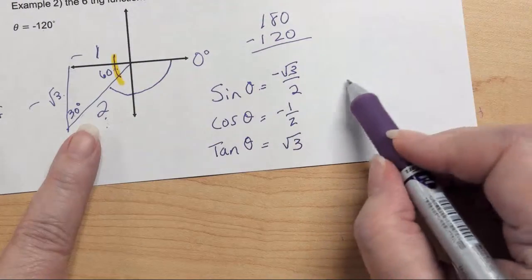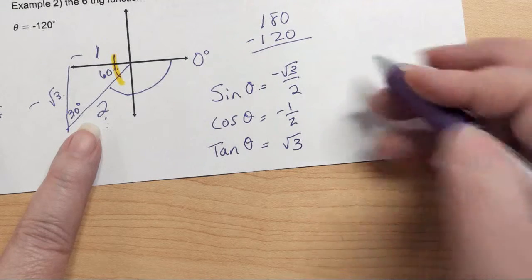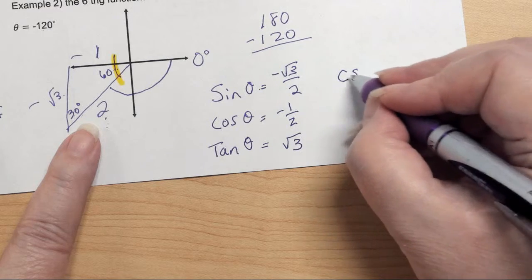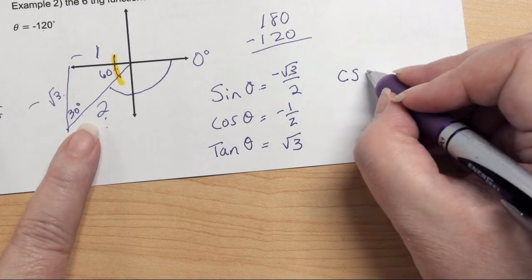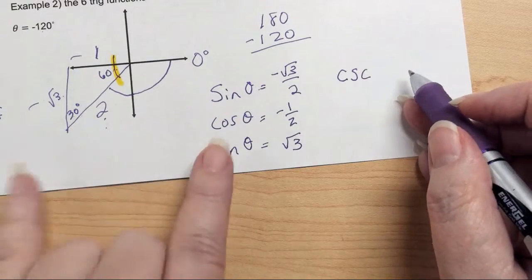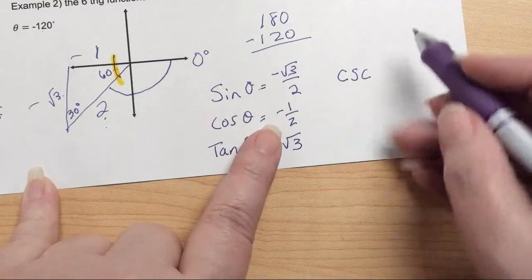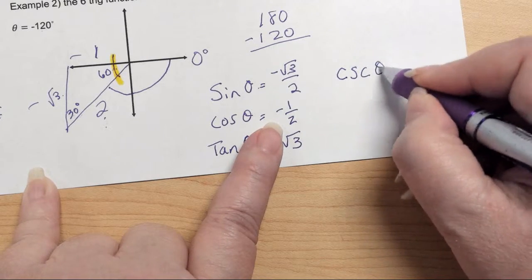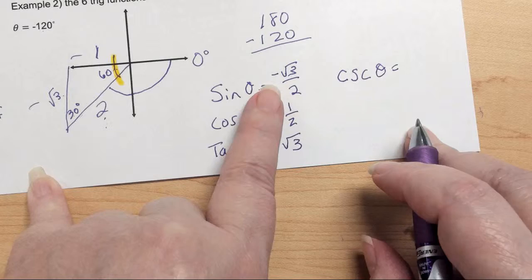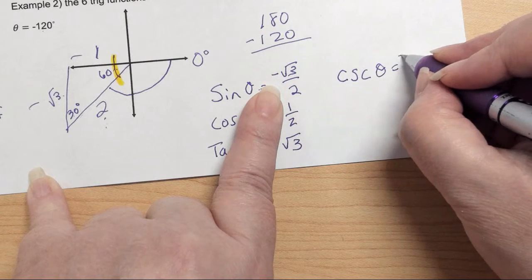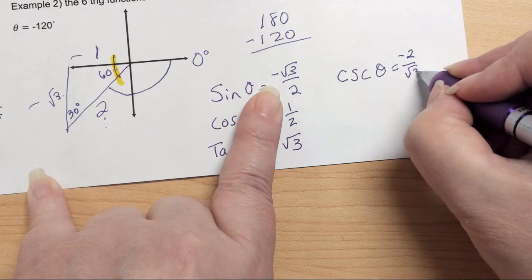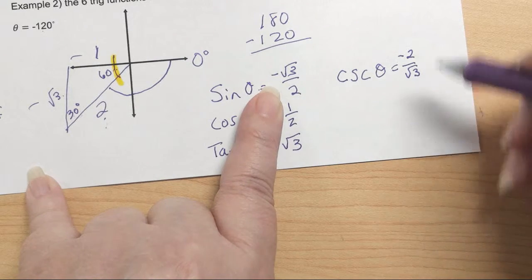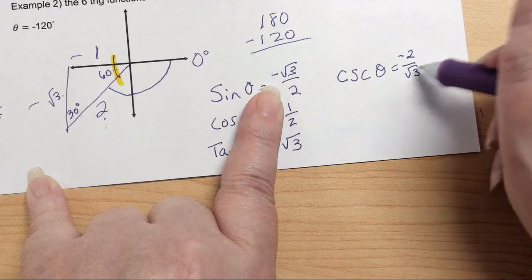Sine, what's the reciprocal of sine? Do we know? Maybe remember? So it's your cosecant, CSC. I always remember S goes with C. So the cosecant of negative 120 is the reciprocal of this. So I got negative 2 over square root of 3. Have to multiply the top and bottom by square root of 3.